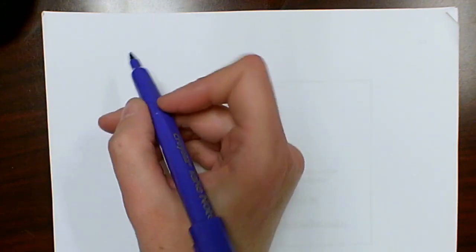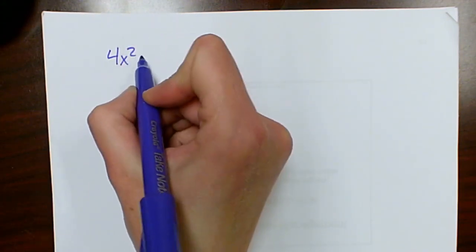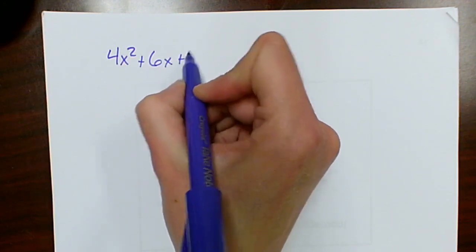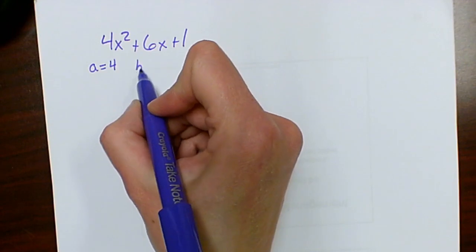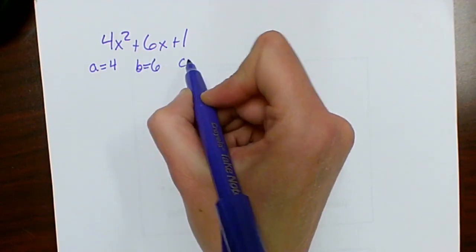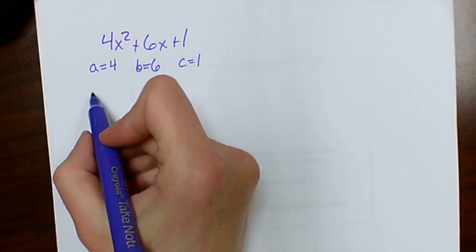So let's see here. 4x squared plus 6x plus 1. Let's do the quadratic formula one more time on this. And then I will show you what I do generally, as if I have a test in front of me or if I'm just doing these on my own without having anybody tell me what to do.